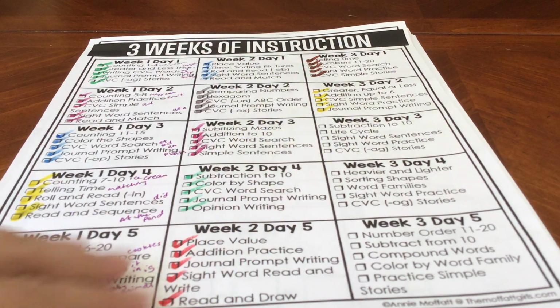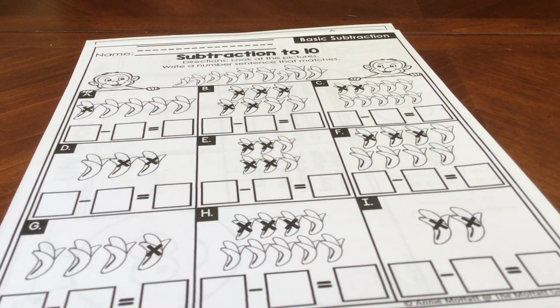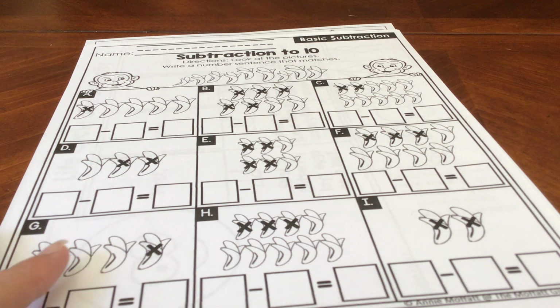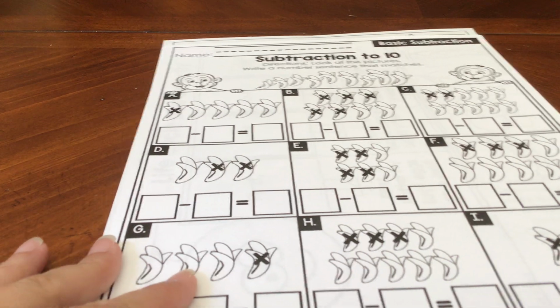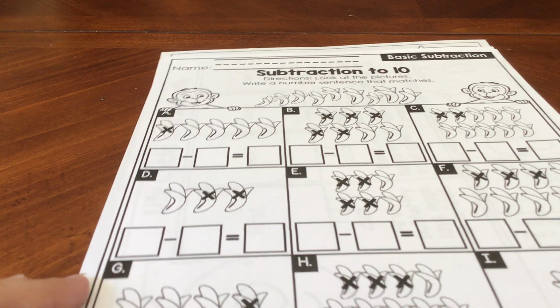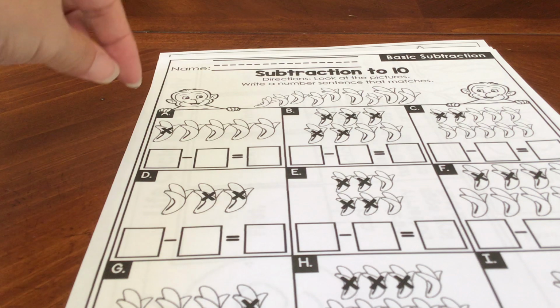We're on week 3, day 3. We're starting today with subtraction. Not putting groups together, we're taking a group apart, showing the parts that are in a bigger group. So we're going to start with our big group. Let's count first how many we have in our big group.